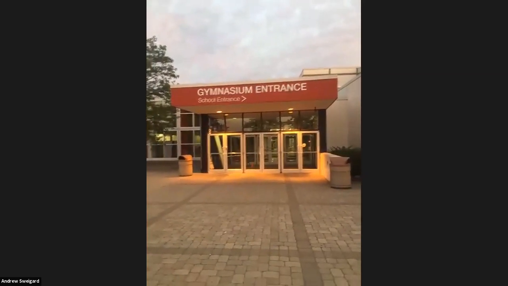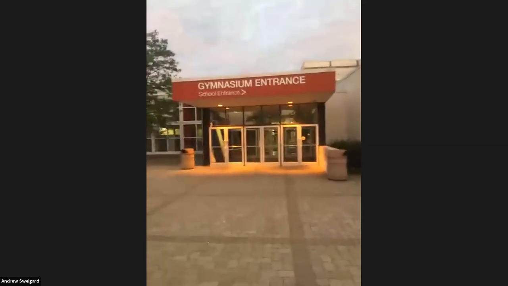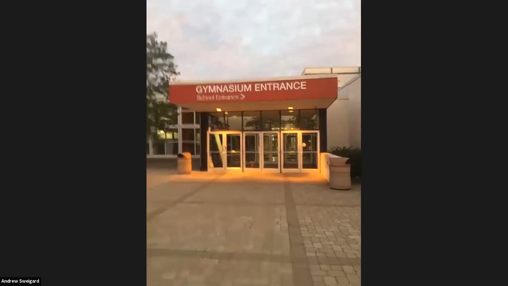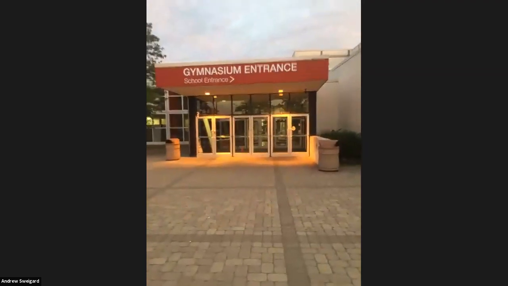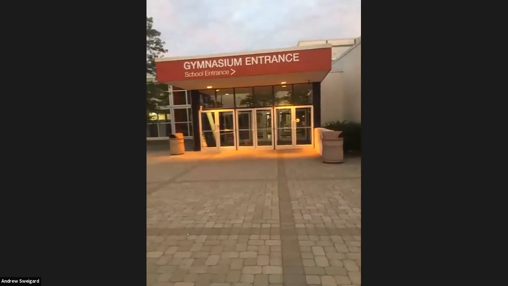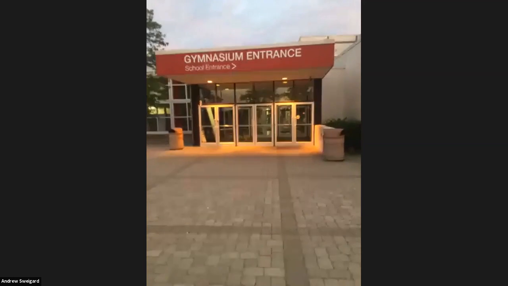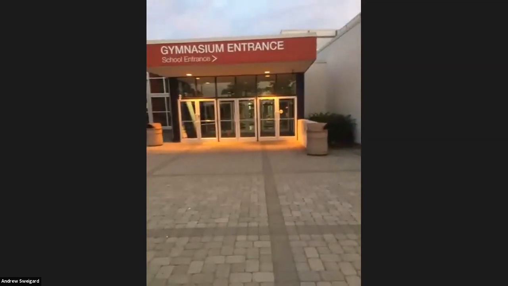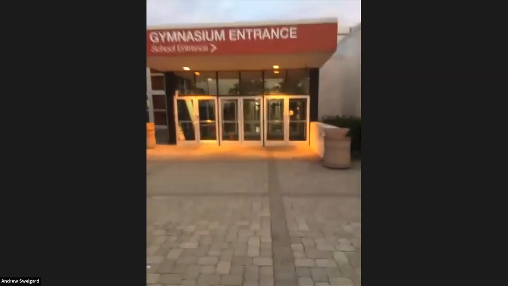So I am outside of the gymnasium entrance. It's kind of loud out here, so I don't know if you can hear me. Hopefully you can. But this will be the main entrance when you arrive at school in the morning. This is where you're going to want to enter. Right on the other side is the commons, where students will meet in the morning before school. Like I said, the school building is open at 7:30, and school starts at 8:25. So if you're here before 8:25, you're going to want to come into the commons.